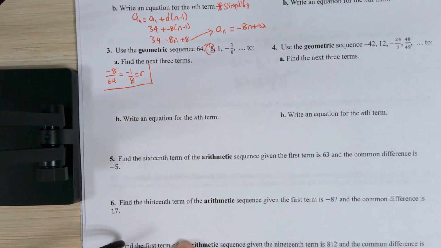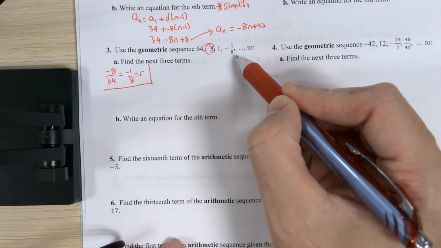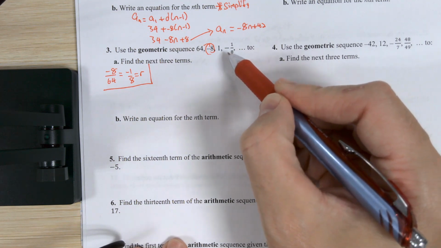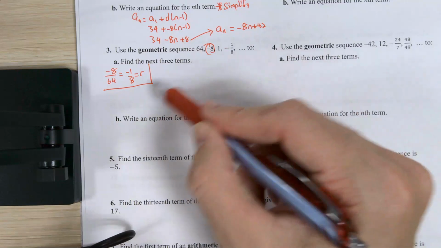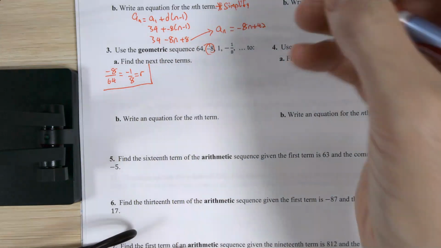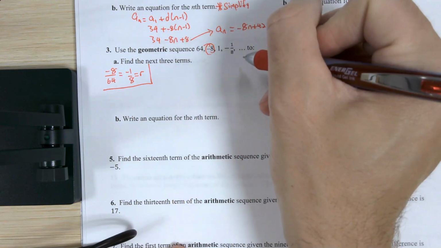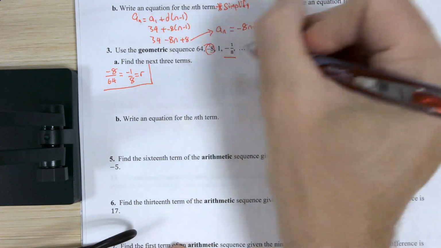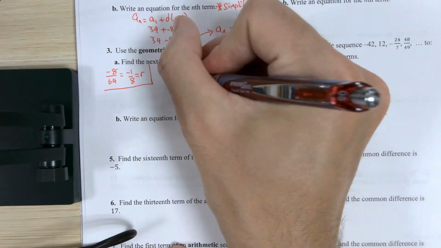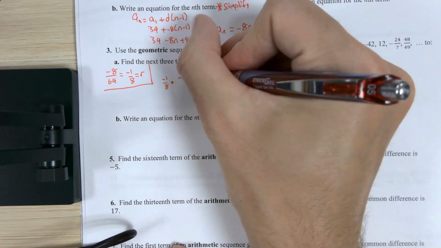Next three terms. This is a little bit tricky because the last term that we have is negative 1/8, and that just happens to match our R. It's not always going to happen; that's just a coincidence this time. If you can't just think it through or use a calculator to come up with the next three in a row, we take that last term, negative 1/8, times your R, which also happens to be negative 1/8.